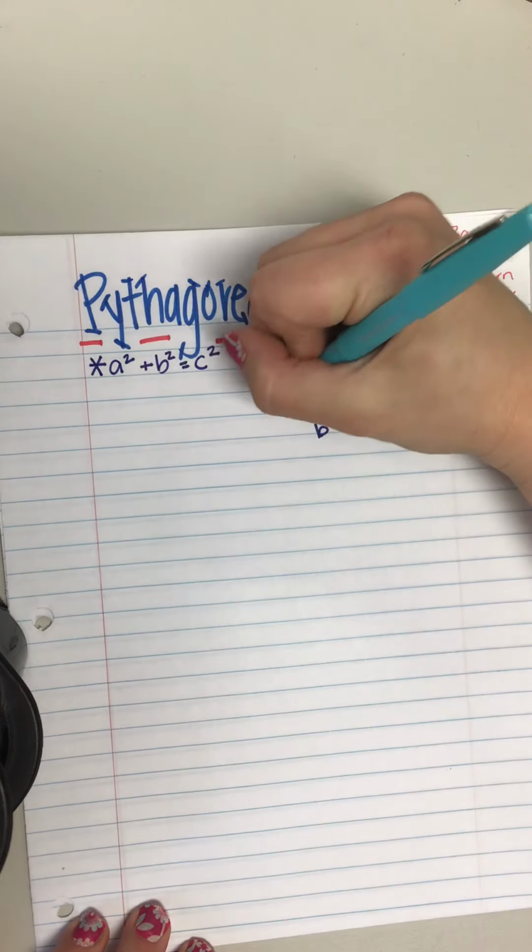Now we're going to look for our a, our b, and our c. Like I said earlier, a and b are the legs, and those make up that right angle. So there's a leg, and there's a leg. If I'm writing out my formula, a squared plus b squared equals c squared, I notice that I'm missing that diagonal portion, that longest side. So that has to be the c that I am missing. So let's plug in an a and a b to search for the c.